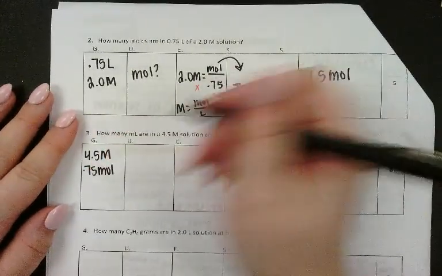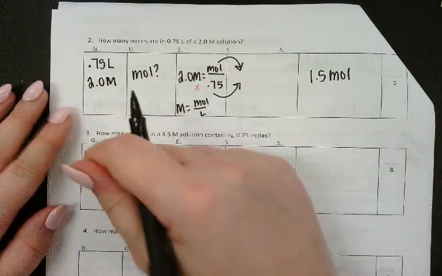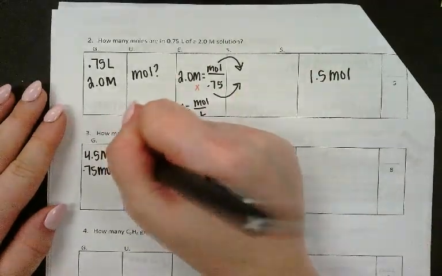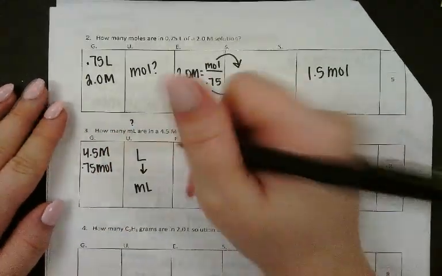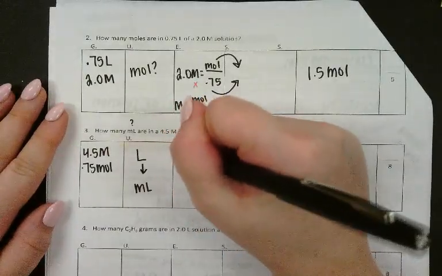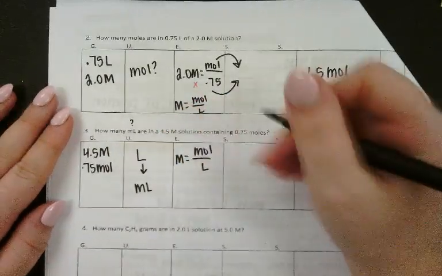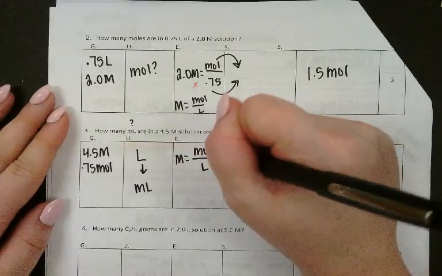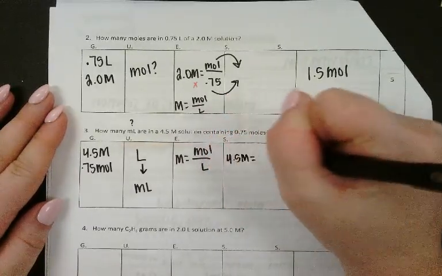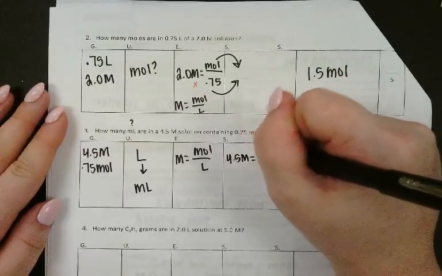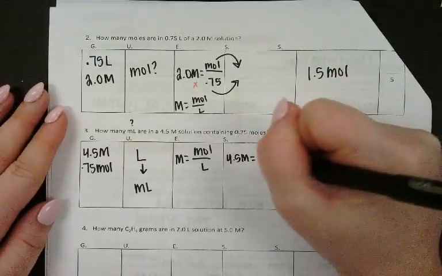And I know it says how many milliliters, but I can't find milliliters with this equation. What I can find is liters and then convert to milliliters, right? My equation, molarity equals moles over liters. Plug this in, 4.5 molar equals 0.75 mole over liters.